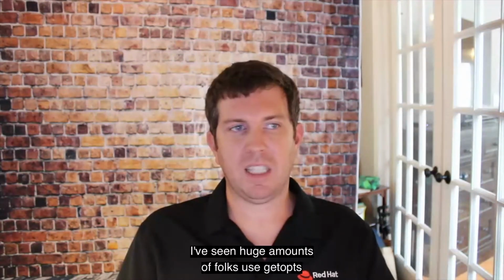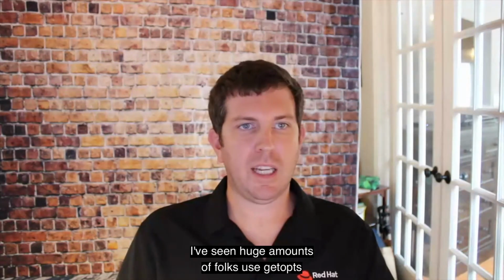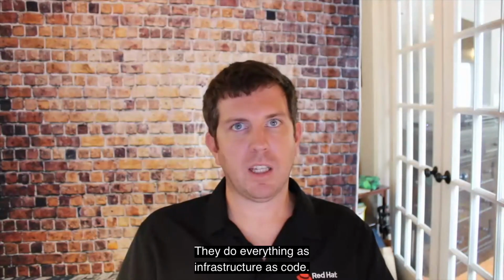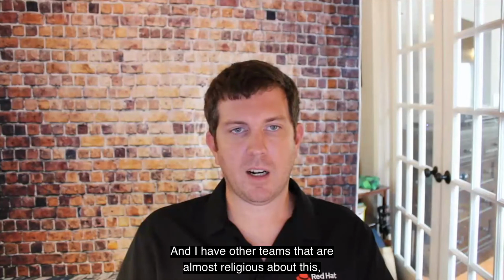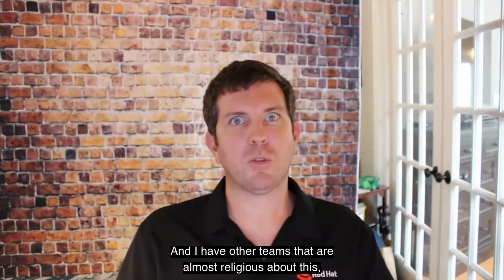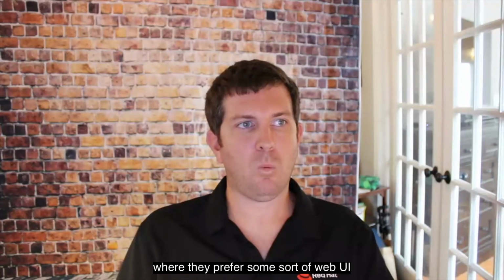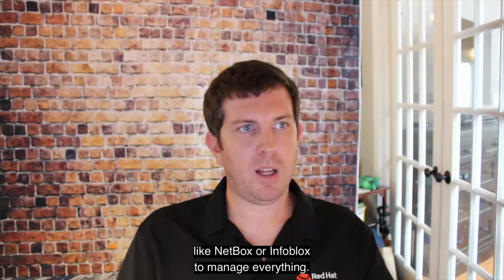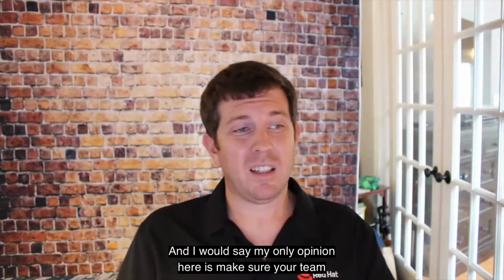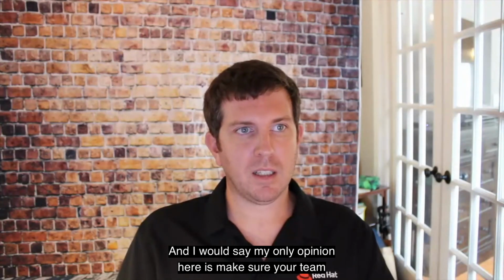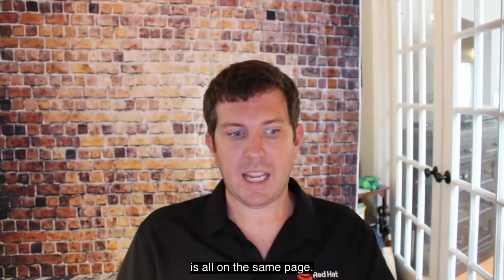I've seen huge amounts of folks use GitOps as their entire model. They do everything as infrastructure as code. They don't find it that hard. And I have other teams that are almost religious about this, where they prefer some sort of web UI like Netbox or Infoblox to manage everything. And I would say my only opinion here is make sure your team is all on the same page.